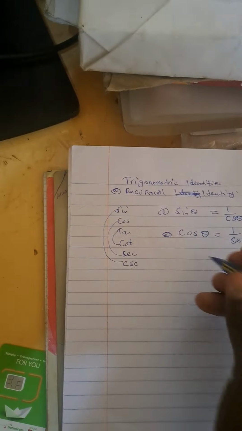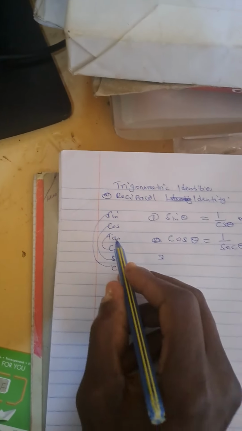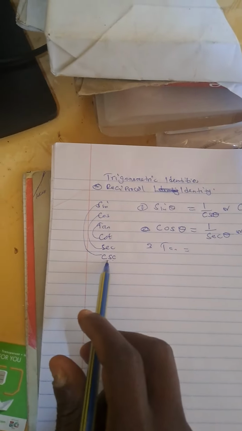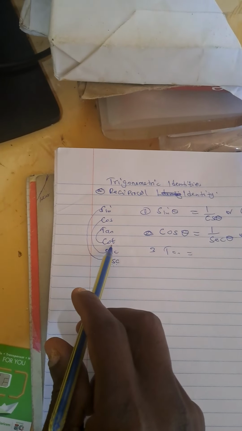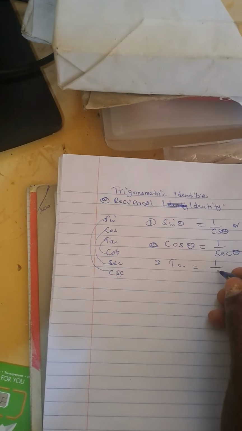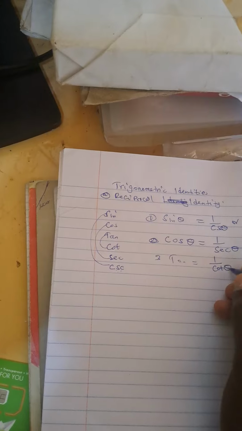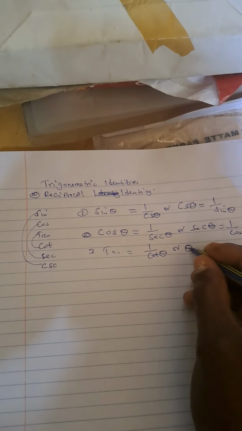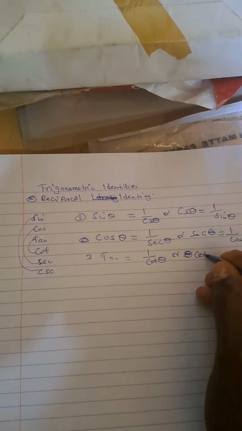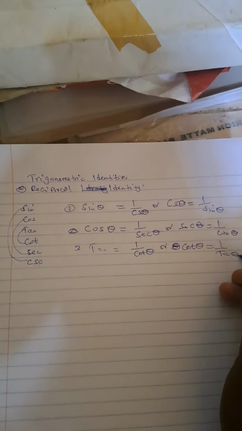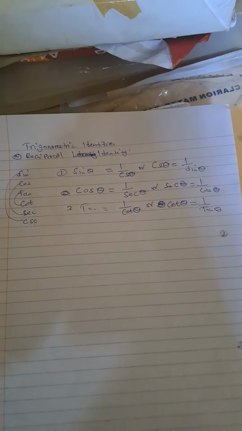Then the third one will be now tan. So tan is given by the reciprocal of cot theta. Tan is equivalent to the reciprocal of cot theta, like that. Or you can say cot theta is also equal to 1 over the tan theta. That is the reciprocal of the tan theta, like that.